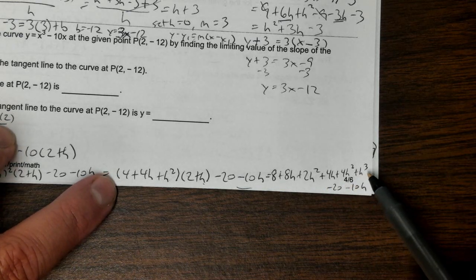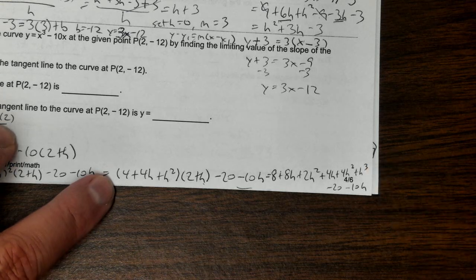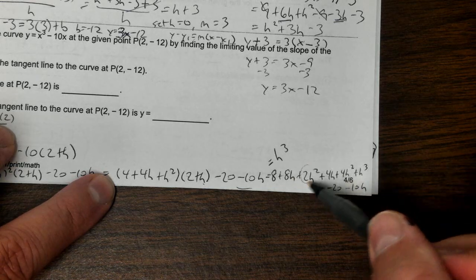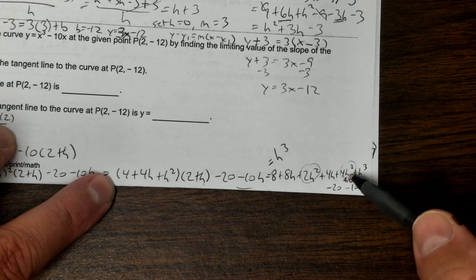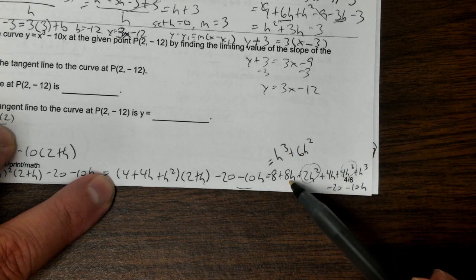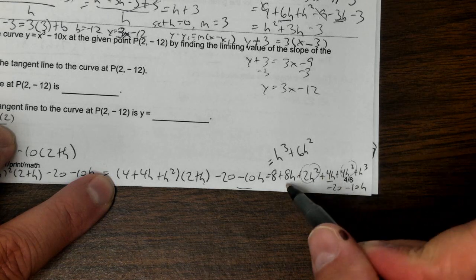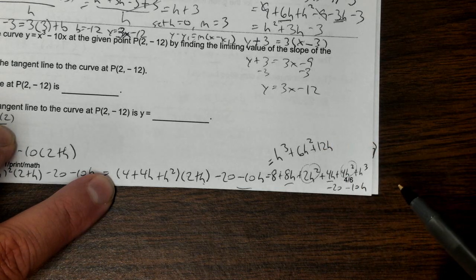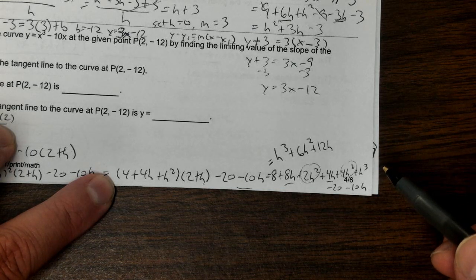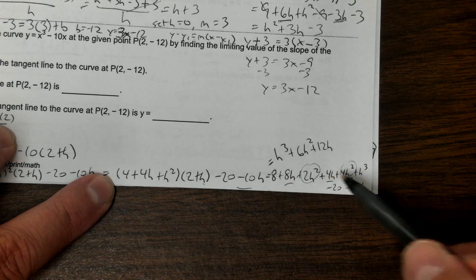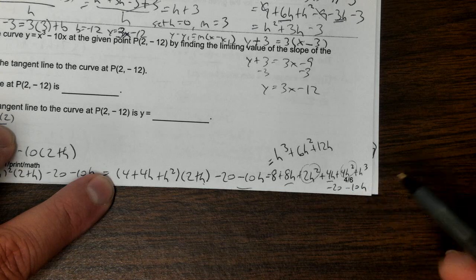Alright, so what that simplifies down to is h cubed, 2h squared and 4h squared gives you 6h squared. Then you have 4h and 8h gives you 12h. Hold on just a second. 8h plus 4h is 12h, but then you have to subtract 10h also.